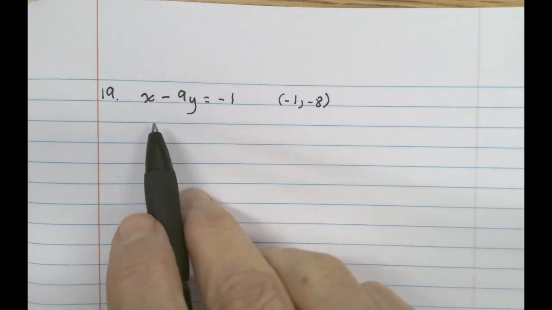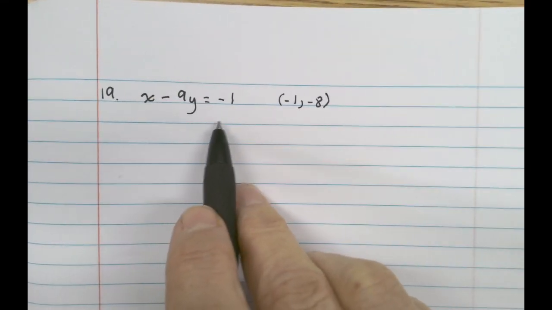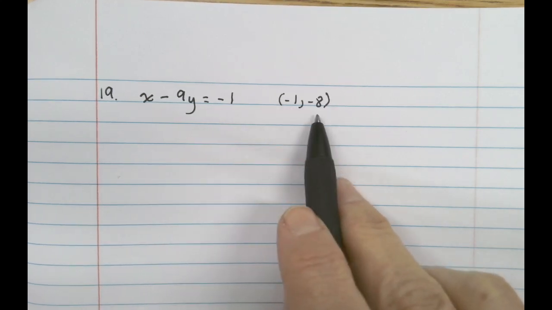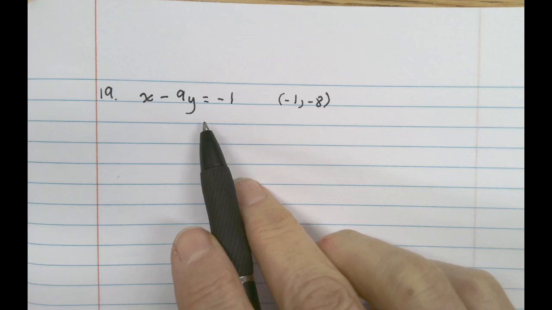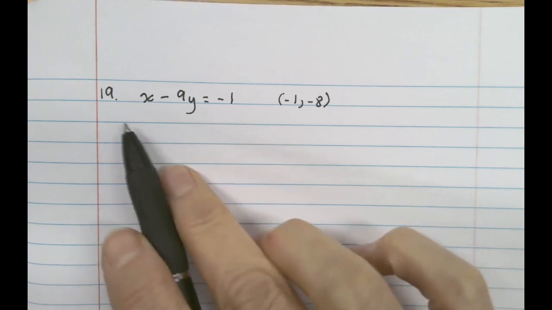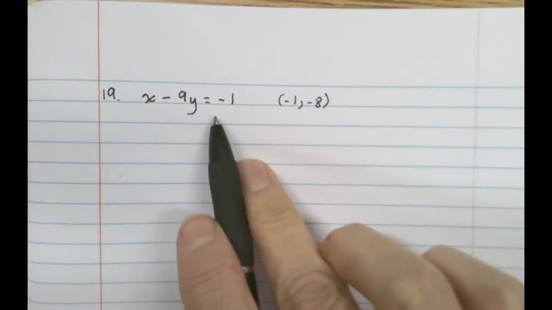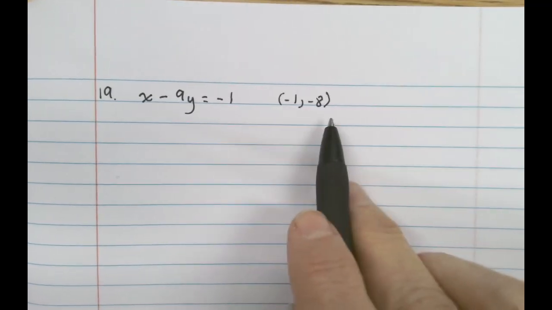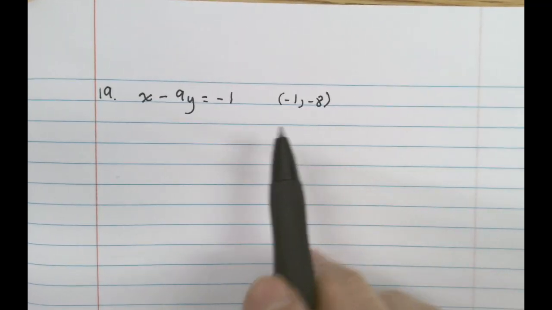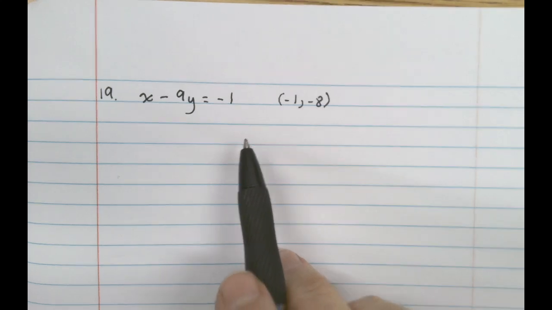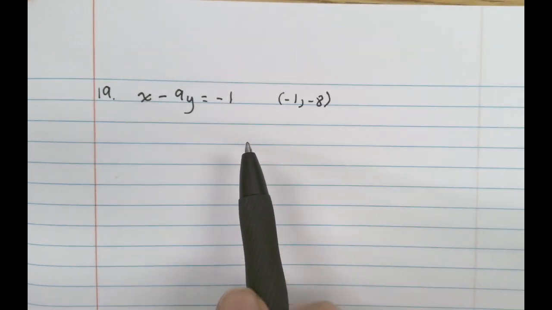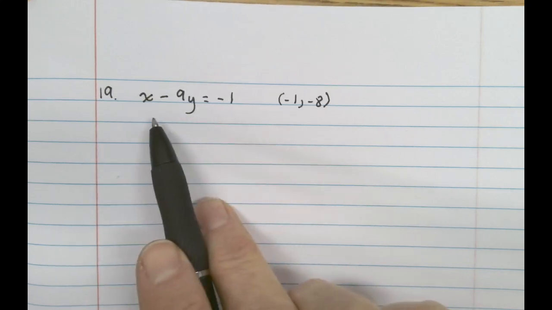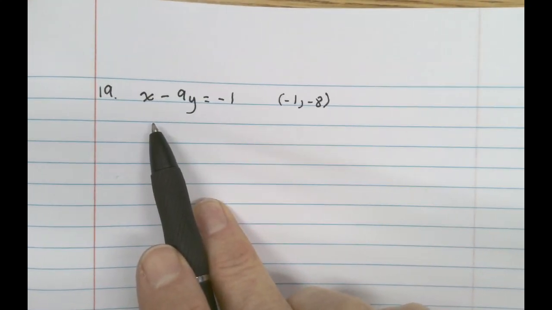Problem 19, we've got x minus 9y equals -1, and we've got the point -1, -8, and what we're trying to do is find the equation of a line that's parallel to this line that goes through the point -1, -8. Now remember, parallel lines have the same slope, so what I need to do first is find the slope of this line, but this line is in standard form.